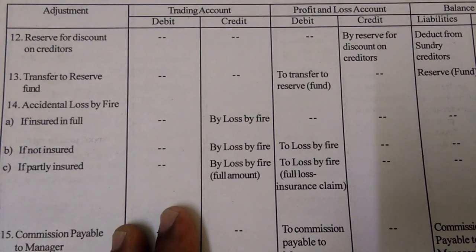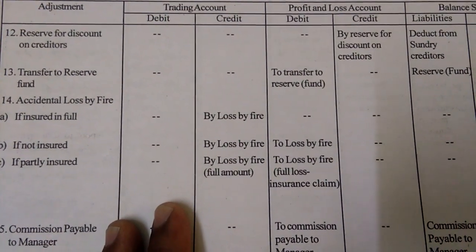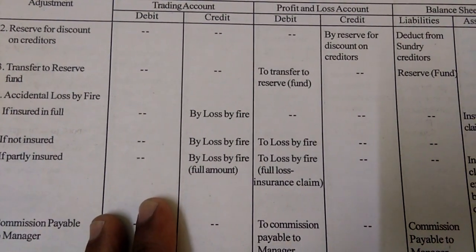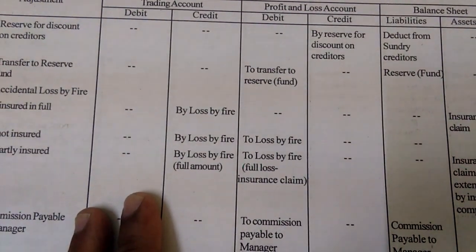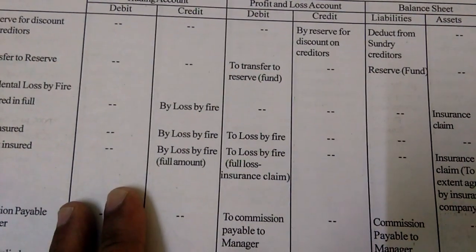And 13th one, transfer to reserve fund, that is debit side in the profit and loss account and next shown in the liability side of the balance sheet.